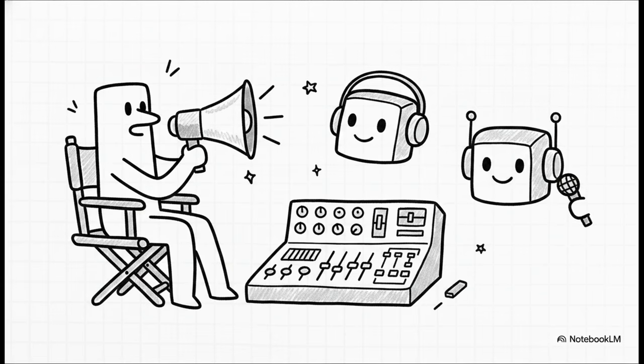Before you hit generate, you can actually command the AI hosts. You give them specific podcast directives. Tell them to focus only on the financial risks, or hey, ignore chapter 2 entirely. Tell them to debate both sides of an argument, or use a highly skeptical tone. You're essentially the executive producer directing a custom radio show tailored exactly to what you need to learn.